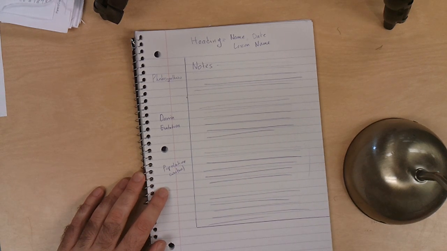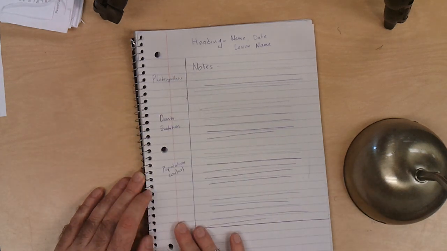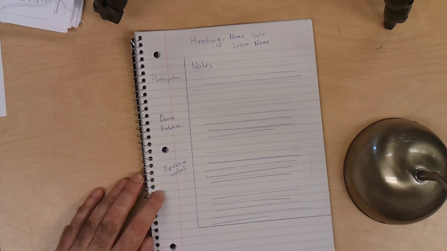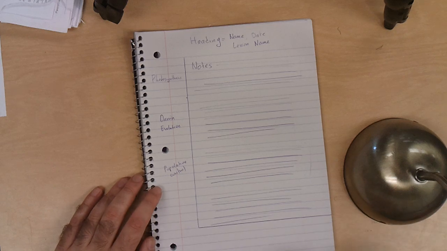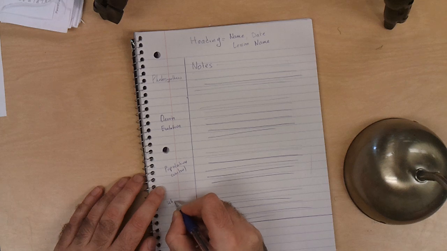On the bottom here, and these aren't just big ideas or cues, can be questions as well. So if you, for example, had a question, we're talking about anatomy, and you had a question about what's a skeletal muscle. So what is a skeletal muscle?